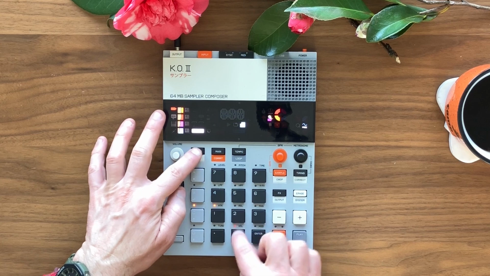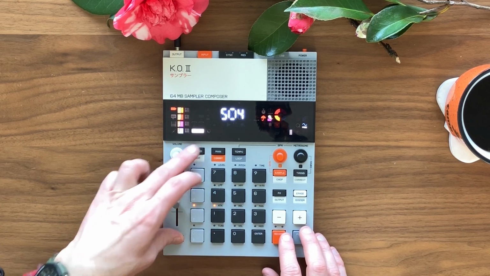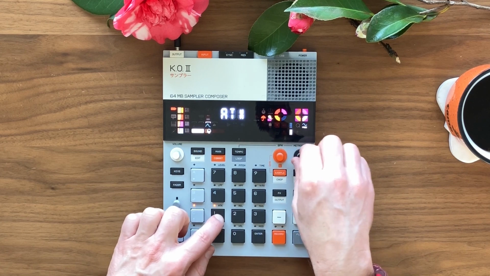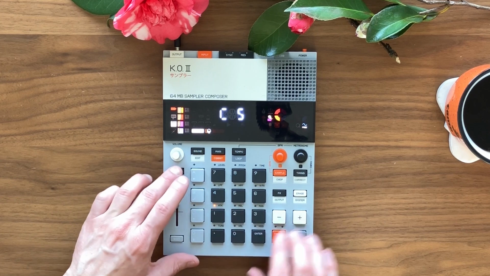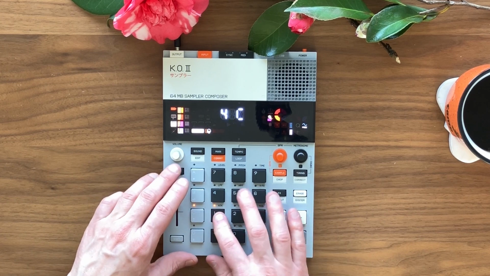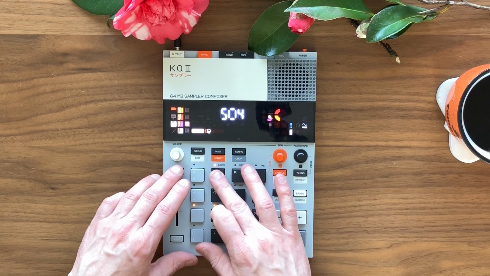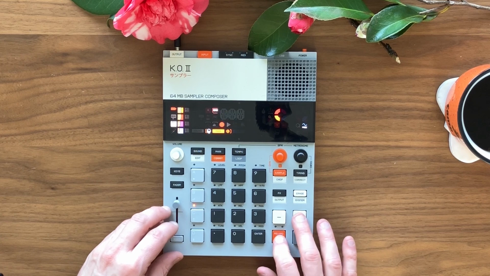Our next sound that I have lined up is 504. Sound, keys down. All right, and our measures.